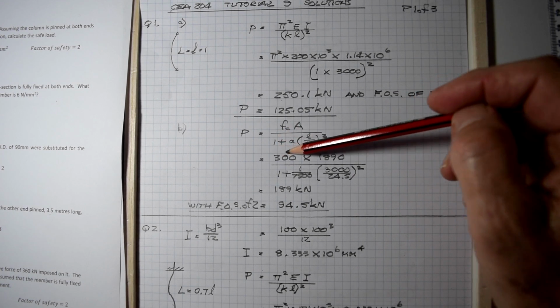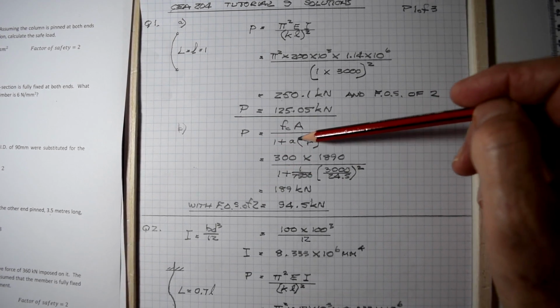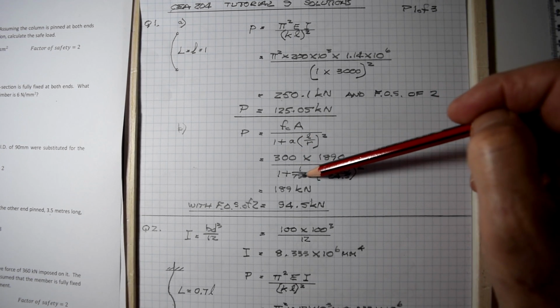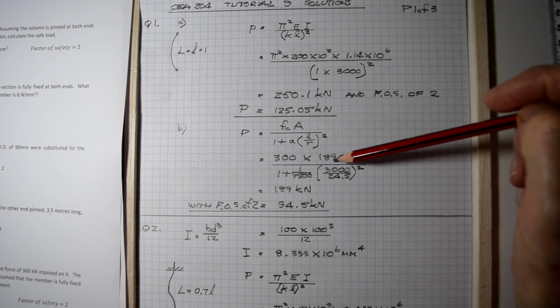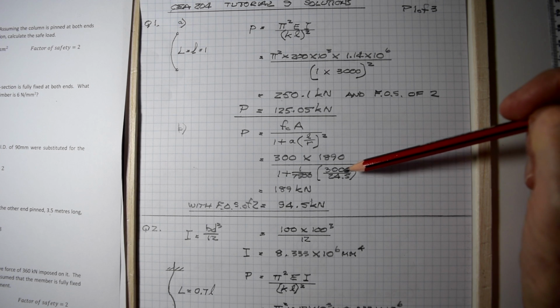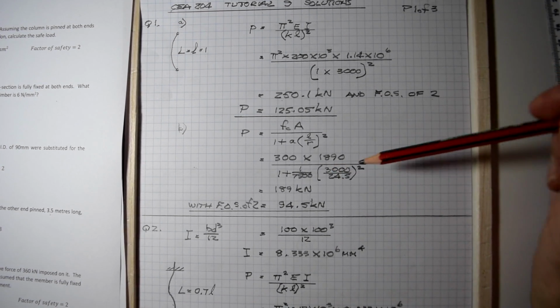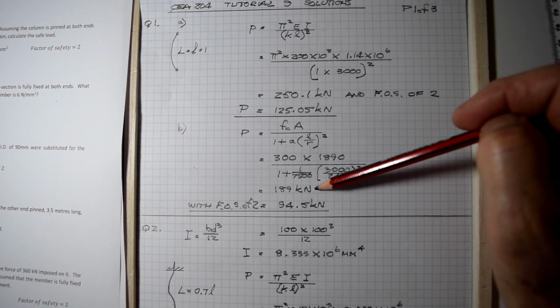Applying this, the denominator of this equation, 1 plus the little factor a, which is 1 over 7,500 from the information on Rankin-Gordon, multiplied by the length of the column divided by the least radius of gyration, 24.5, which is also found in the tables. That is all squared. Gives you a total load of 189 kilonewtons.